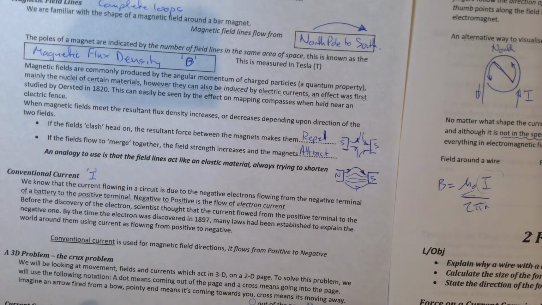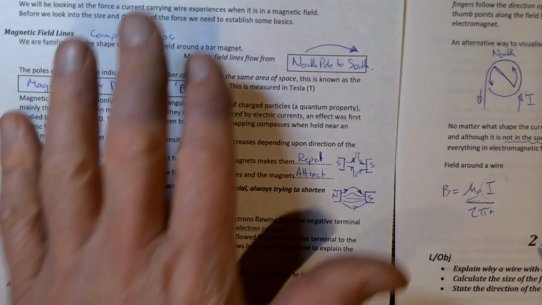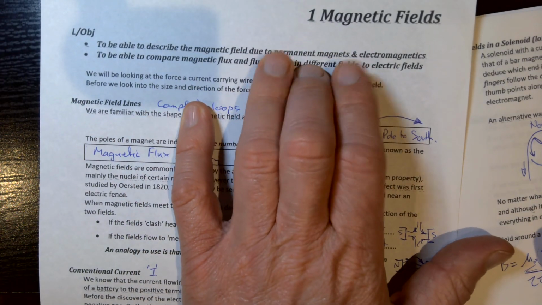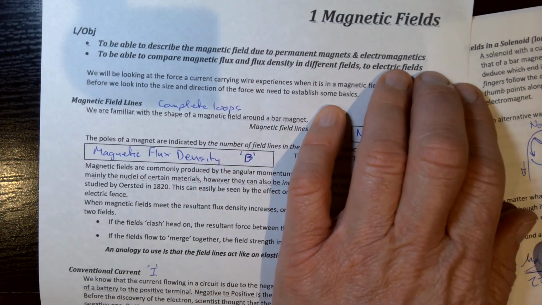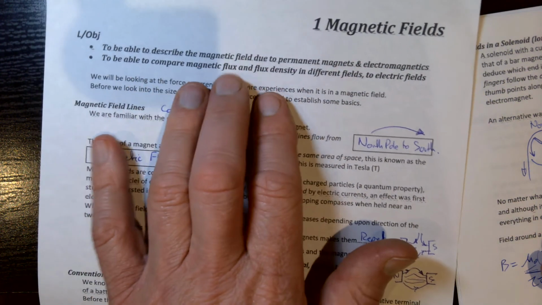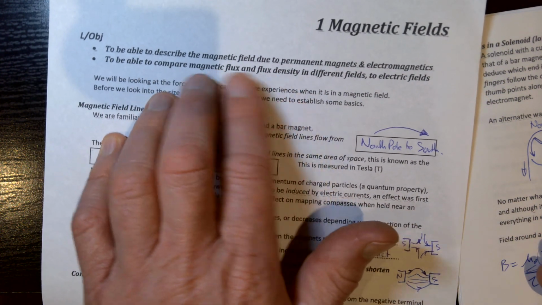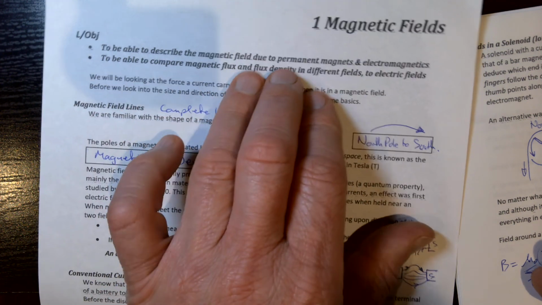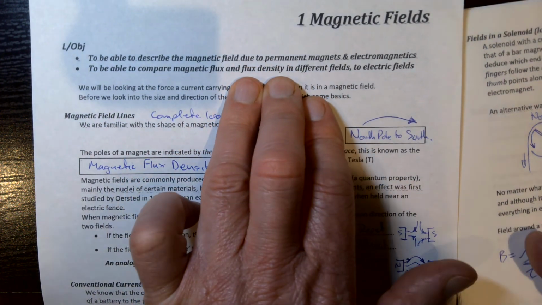But key things, going back to this, is it's all down to thinking about what can be permanent and what can be an electromagnet, and trying to talk about flux density. When we talk about flux, that's basically lines, whereas the bit that matters is how close the lines are.